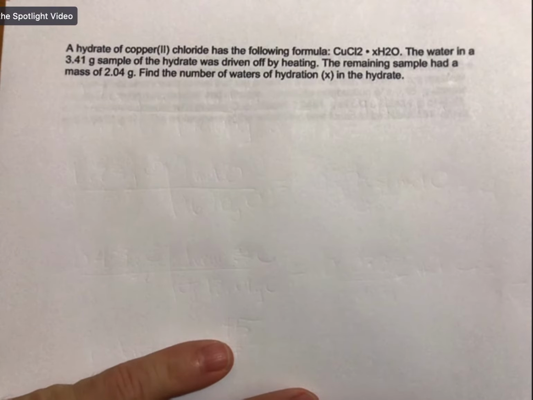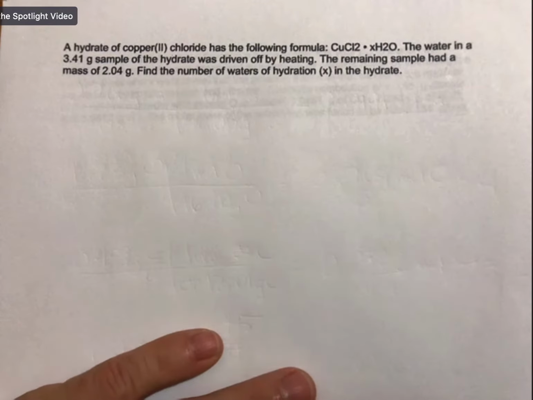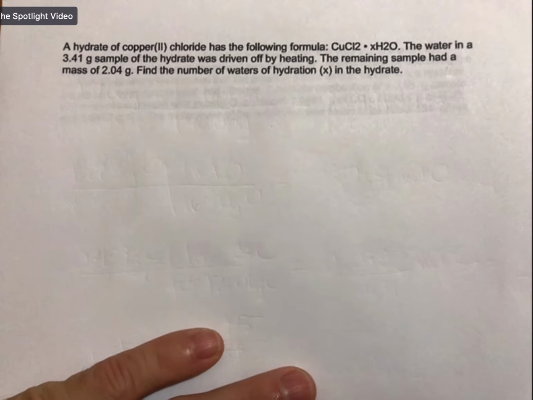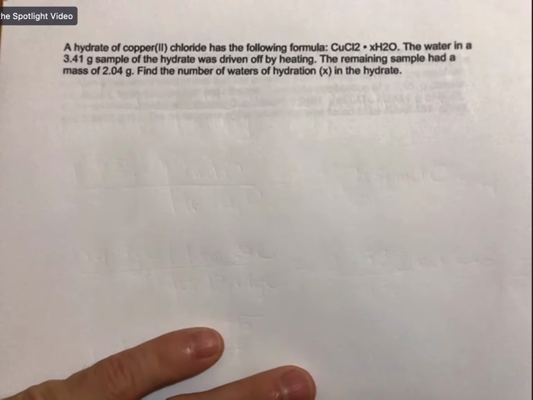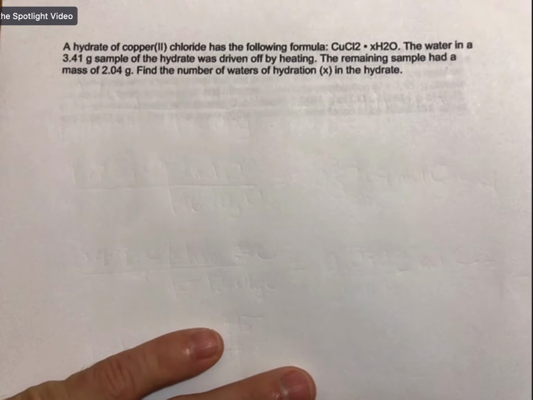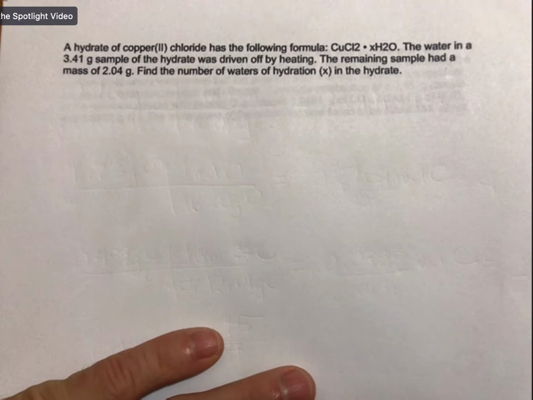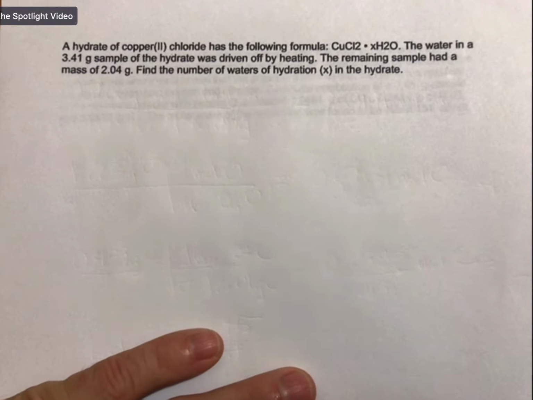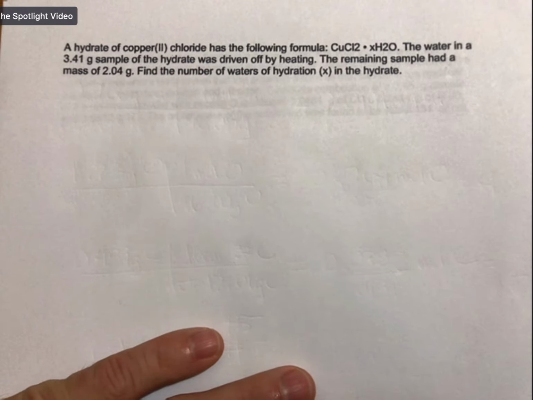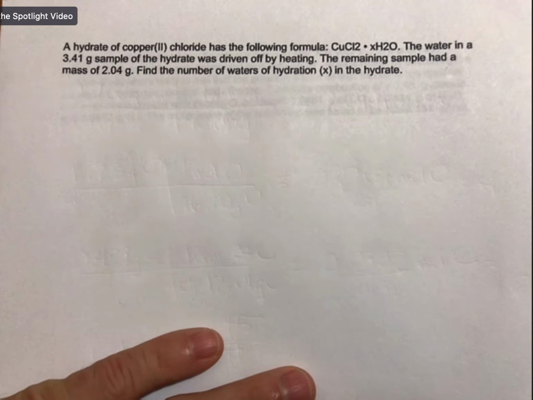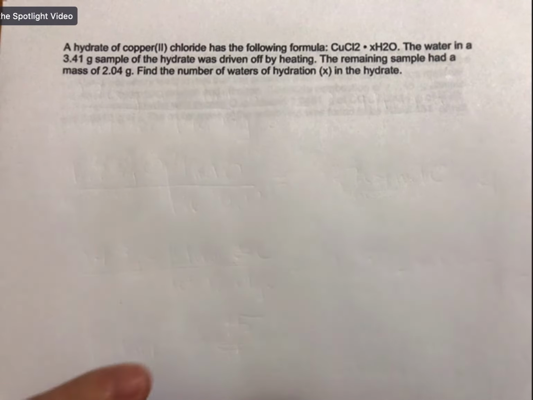Problem. It says a hydrate of copper 2 chloride has the following formula: copper 2 chloride · xH2O. The water in a 3.41 gram sample of the hydrate was driven off by heating. The remaining sample had a mass of 2.04 grams. Find the waters of hydration, which is X, in the hydrate.